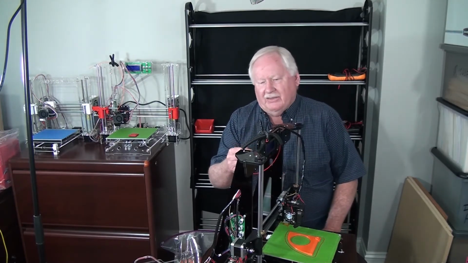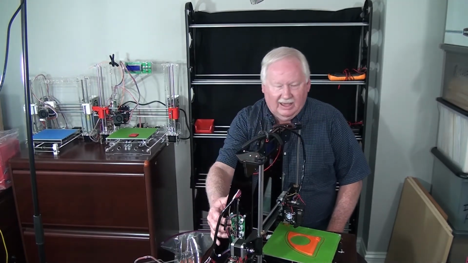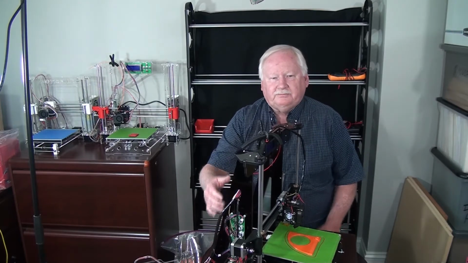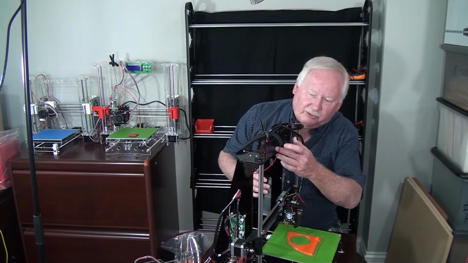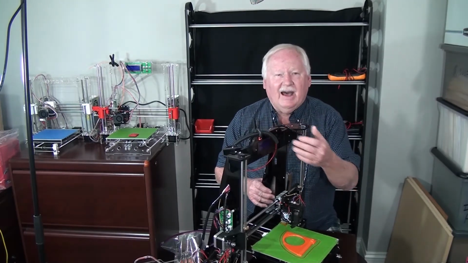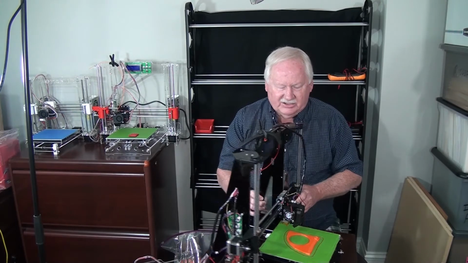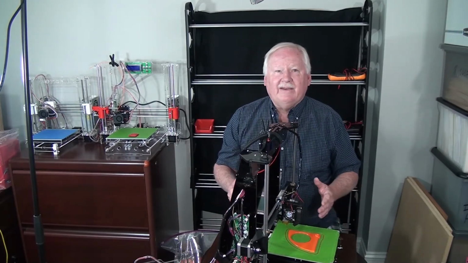That G-code file then plugs directly into the board on the 3D printer, and the 3D printer can pull up through its panel here that file and execute the file, and it will automatically start printing that file.